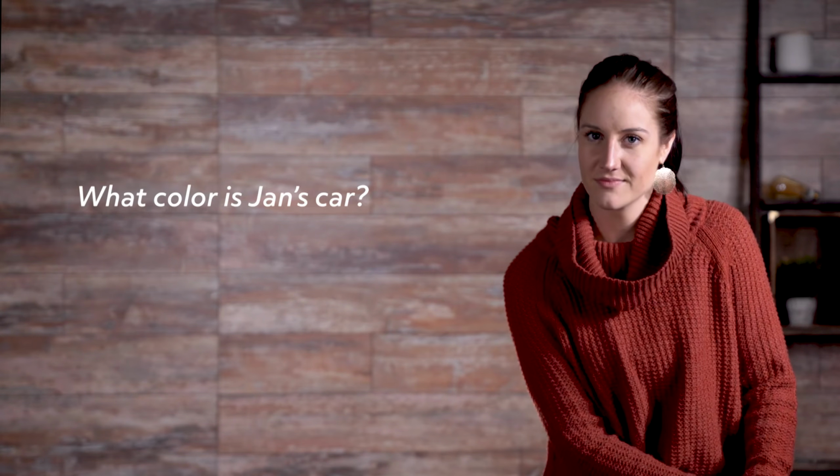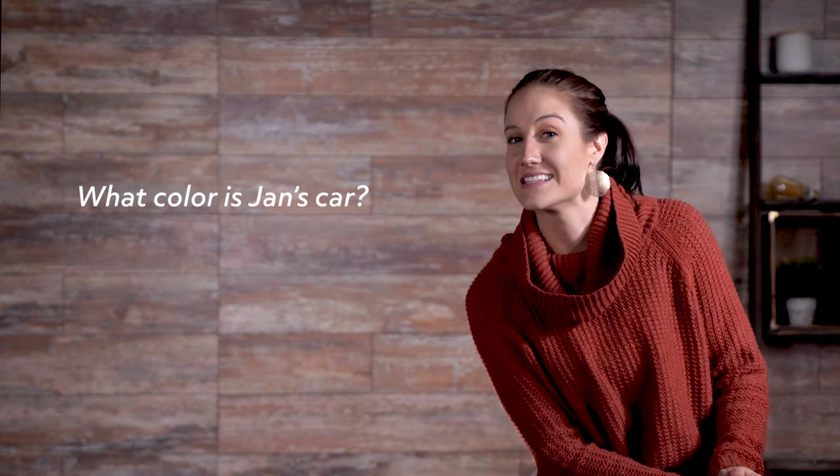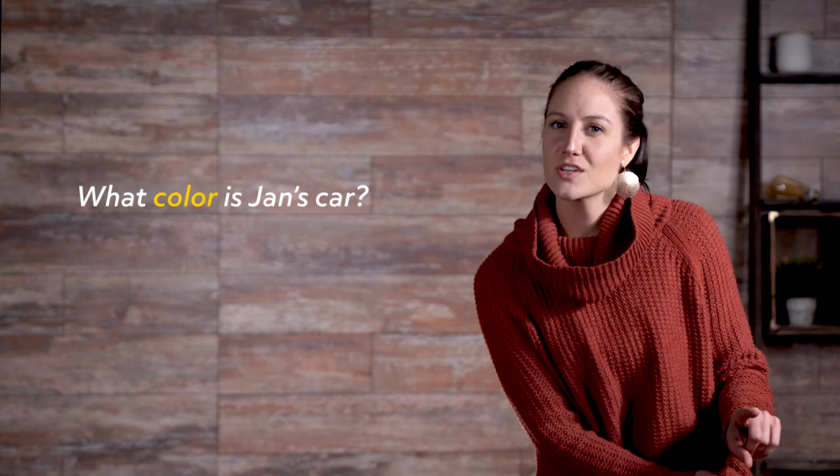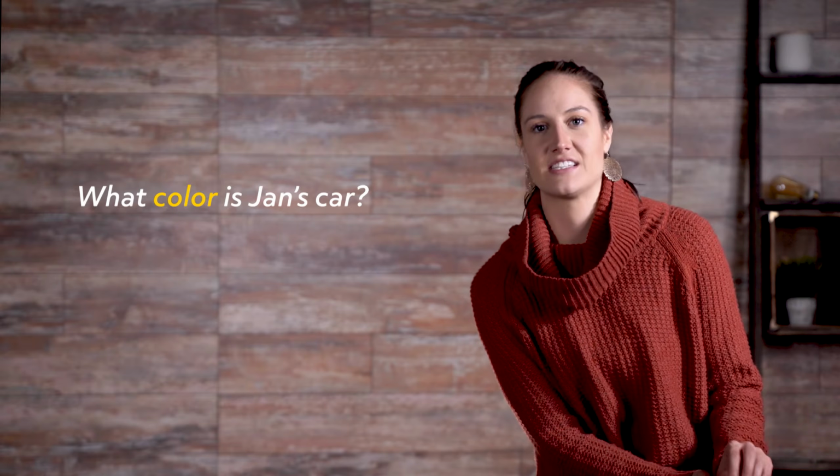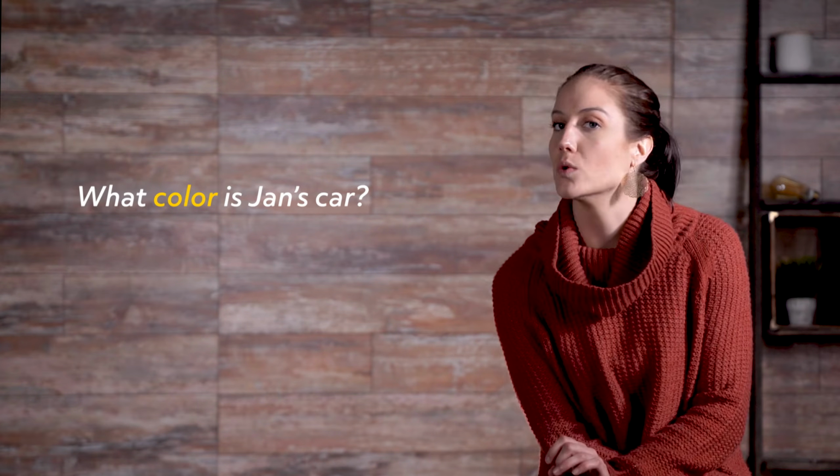Before we get into what to do in the absence of a keyword, let's look at a couple of examples that have them just to make sure we know what we're dealing with. What color is Jan's car? Can you guess what the keyword is in the question? Color is the keyword. Let's look at the next collection of sentences to determine what information goes with the keyword.